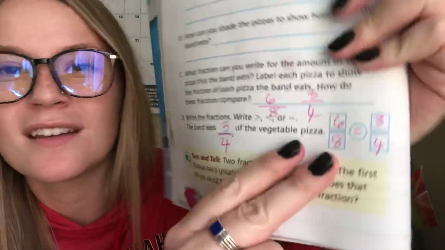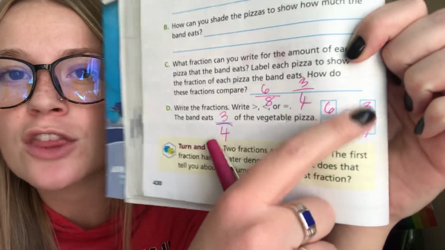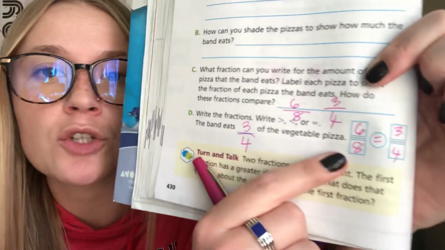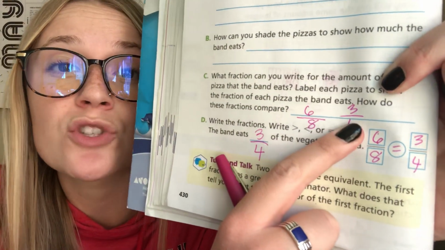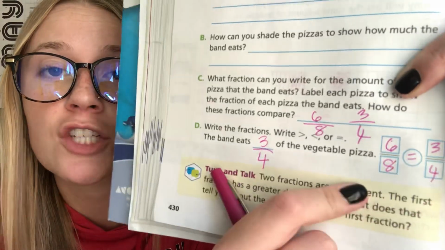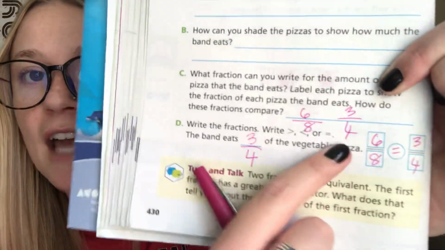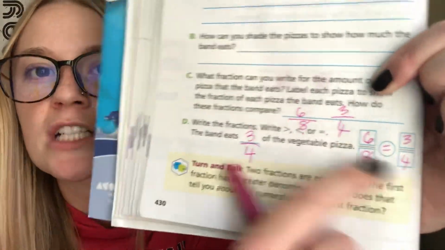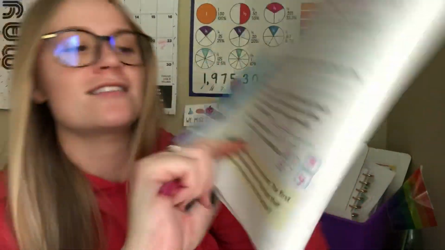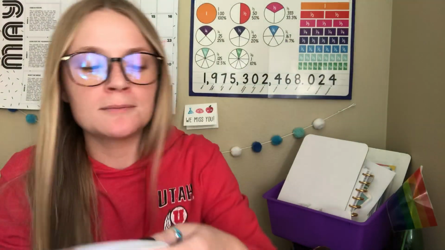So the turn and talk says two fractions are equivalent. The first fraction has a greater denominator. What does that tell you about the numerator of the first fraction? Well, you'll notice with this example, with our fractions 6/8 and 3/4, the fraction with the greater denominator, the numerator was also greater than this equivalent fraction. So they increased the same. 4 is half of 8, 3 is half of 6. Or you could say 6 is 3 doubled, 8 is 4 doubled. So they increase at the same rate.